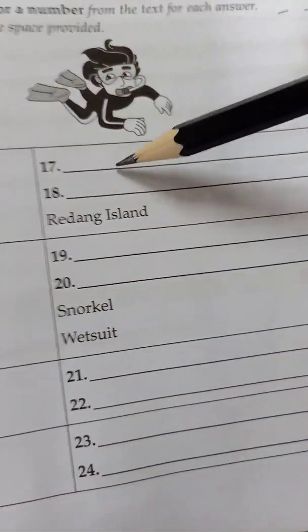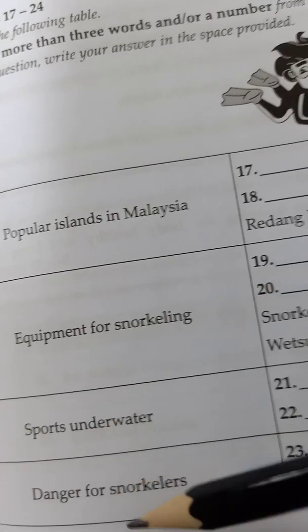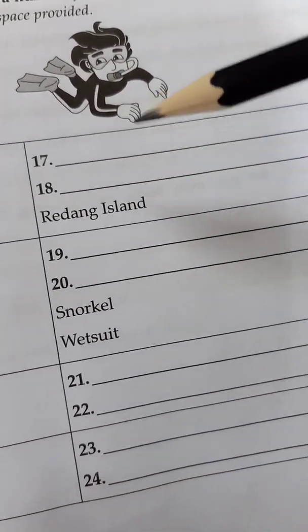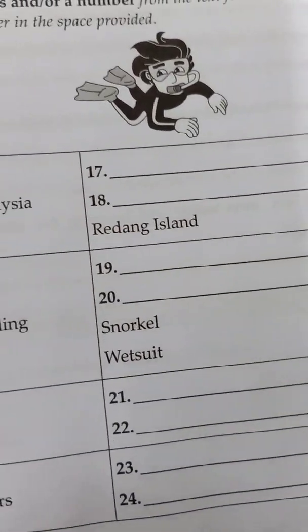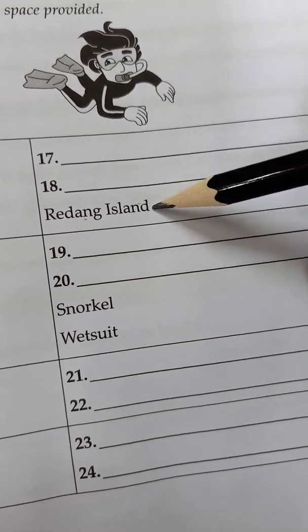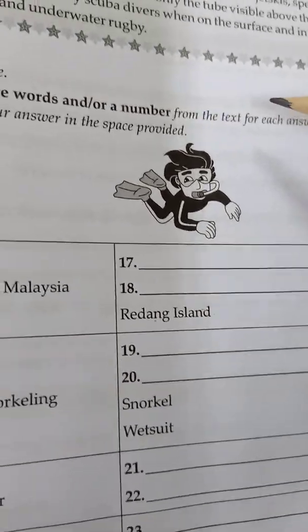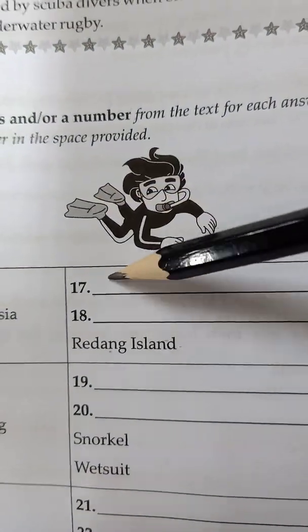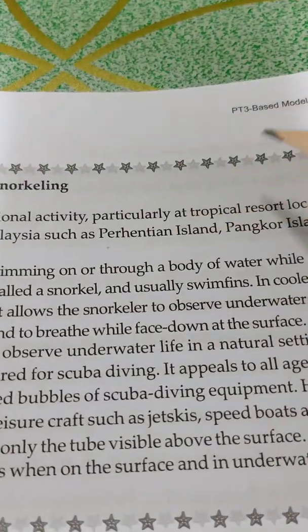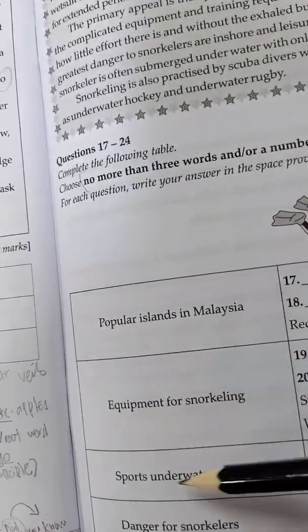So in the answer section, you need to make sure that you look at the questions and you need to make sure that your answer should only have 3 words. For example, Redang Island, 2 words. Or maybe the answer would be Perhentian Island. So it is correct. So as long as it has 1 or 2, not more than 3 words. But of course, it depends on your answers. Okay? On the questions, I'm sorry.